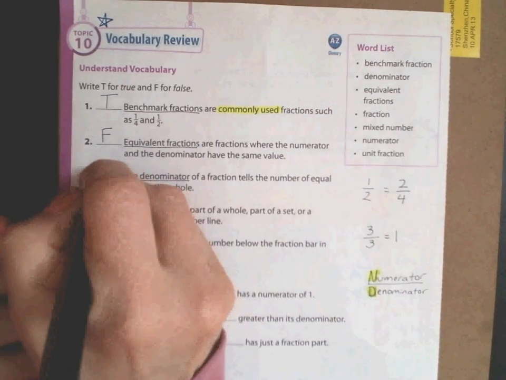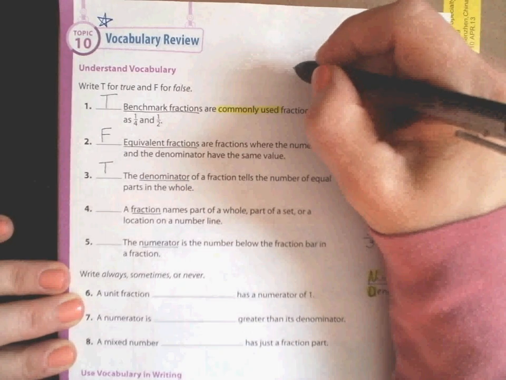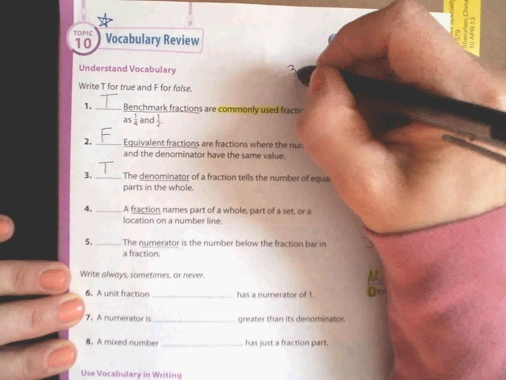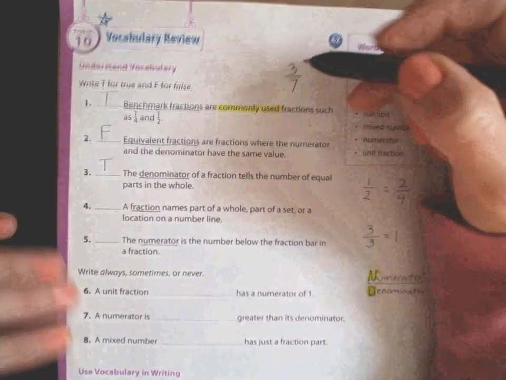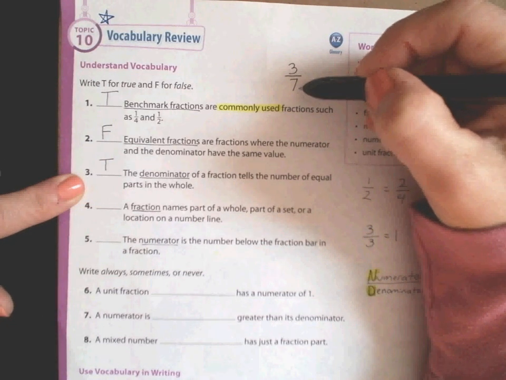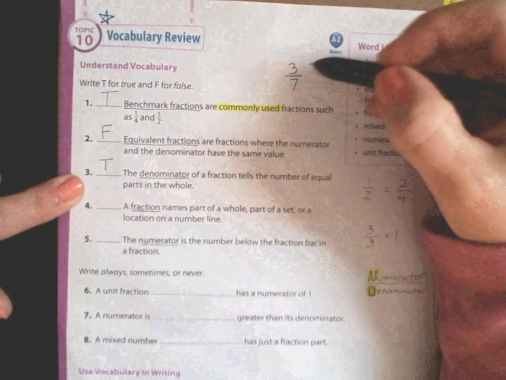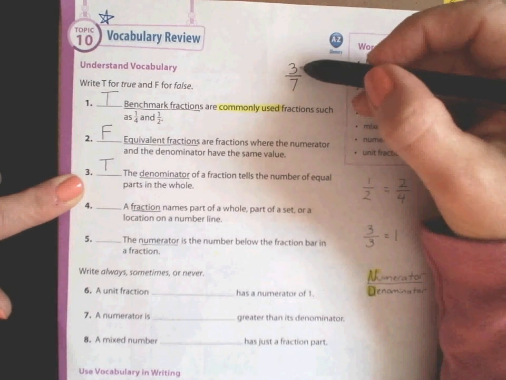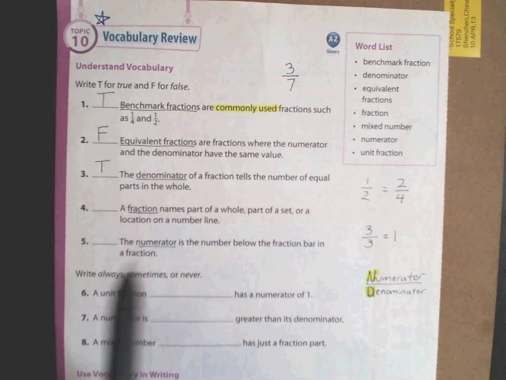That is true. So for example, if I had 3/7, that means that there are 7 equal parts. So that tells me how many equal parts. The denominator tells you how many equal parts. So 3/7 would be I have 3 equal parts out of 7 total parts.